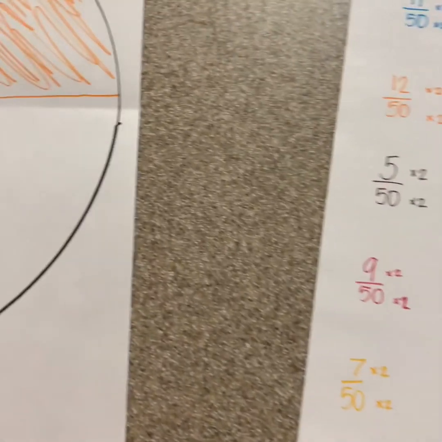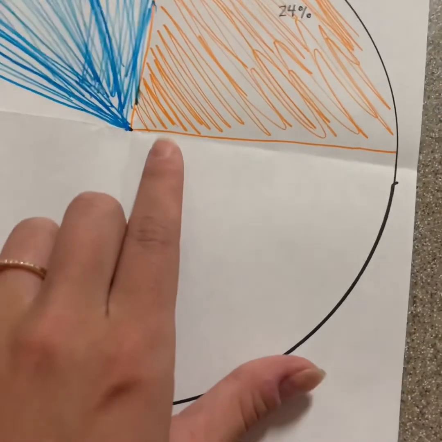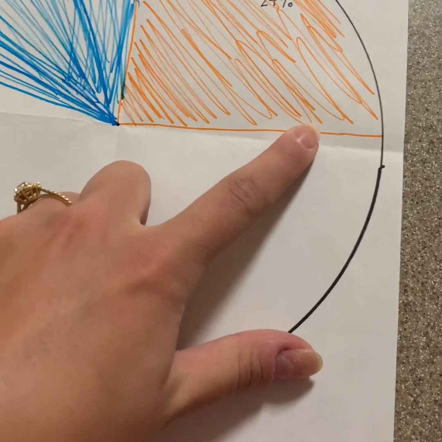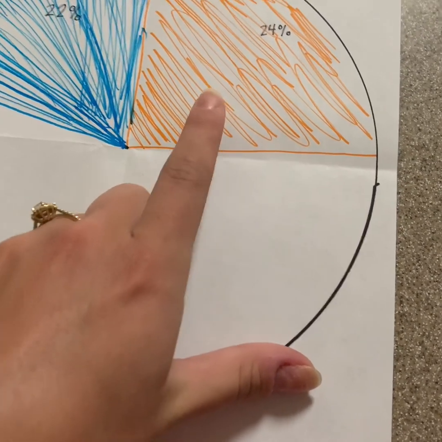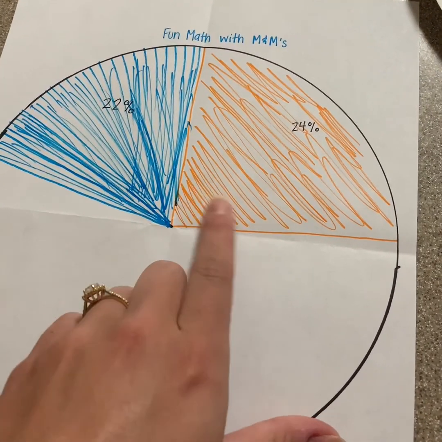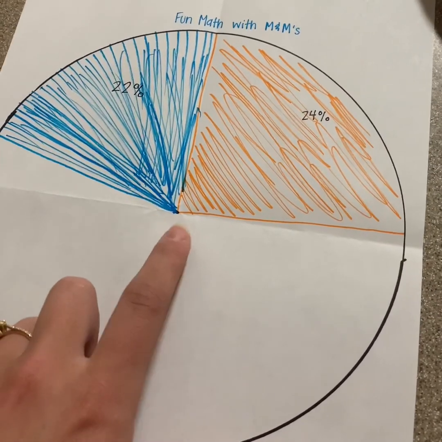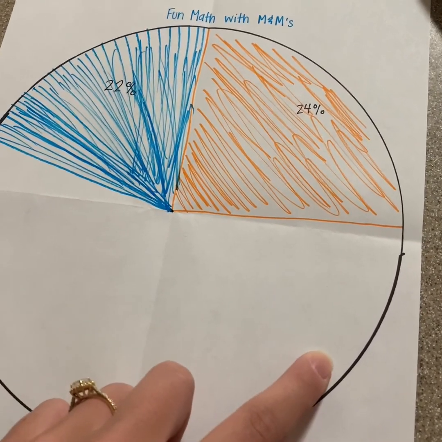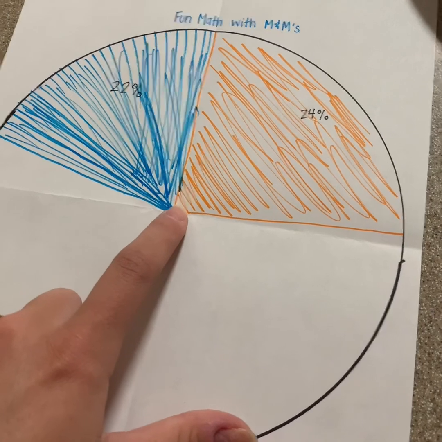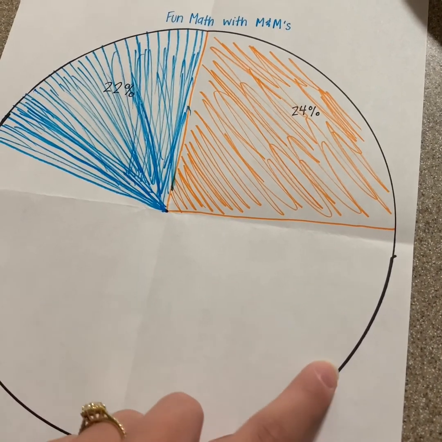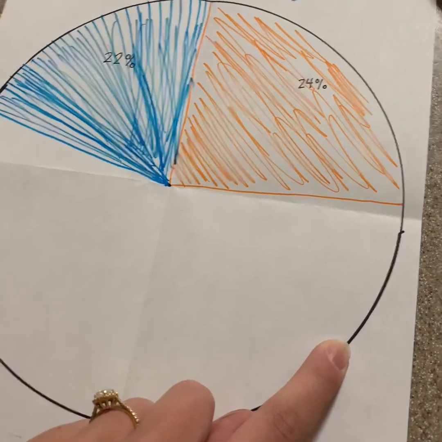And if we look over here, I have a tiny bit of this first 1/4 left. So if I were to cut it in half, it would be about right there. But since I have a little bit left over, I'm going to cut it a little less than half to make 12%. And I'm doing that to represent my green M&Ms.